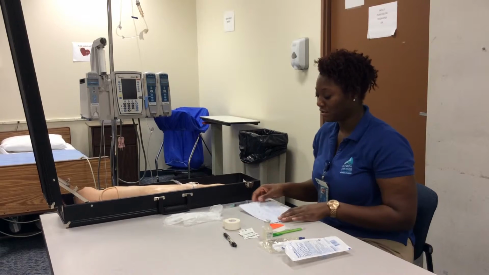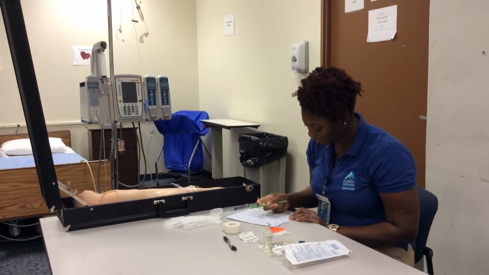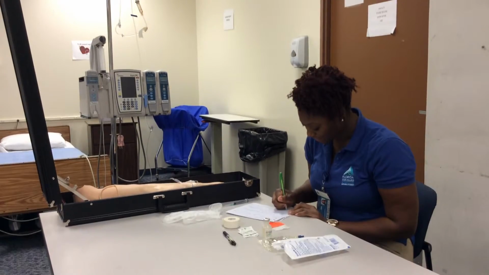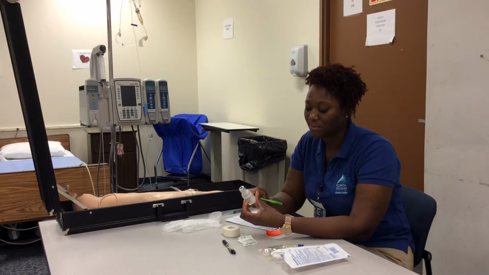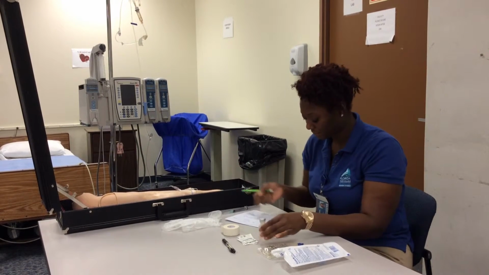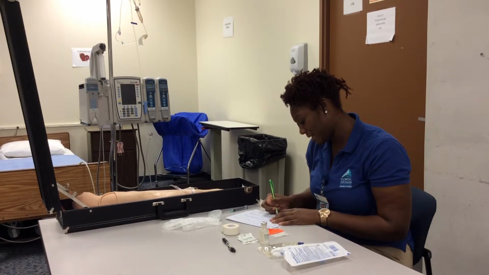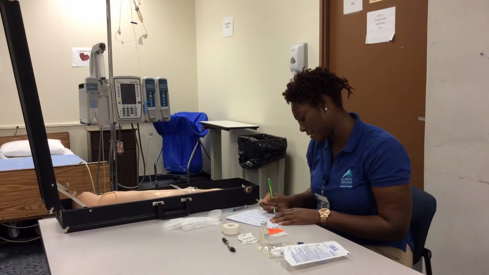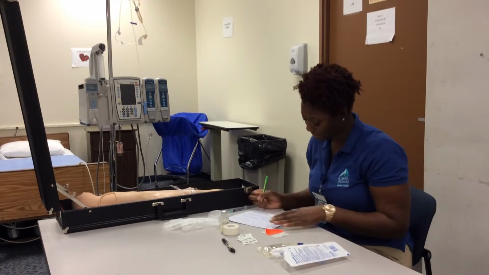So now I'm going to be doing my dosage calc. The doctor has ordered 12.5 milligrams. This bottle states that I have 25 milligrams per mL. So the order is for 12.5, so I'm going to administer 0.5 mLs of Phenergan. And I check my expiration date and my lot number.